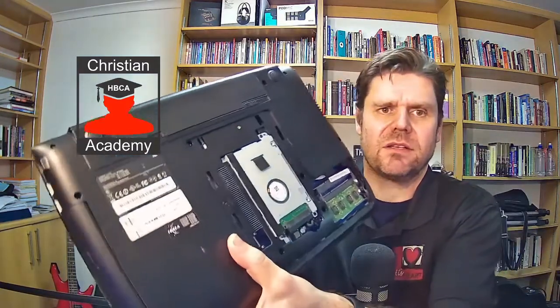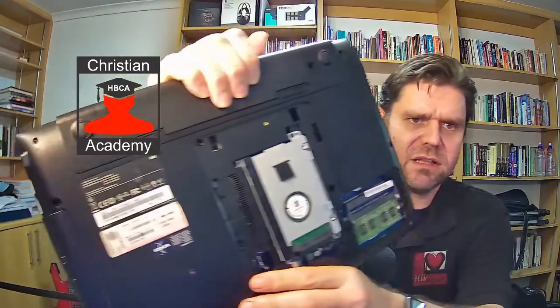I just need to check if I slotted that RAM chip in correctly, and it's 100% correct. Then we can carry on with today's lecture. Something interesting as well under the laptop, just before I put the cover back, I just want to show you that as well, is a sticker. You can see the sticker there.